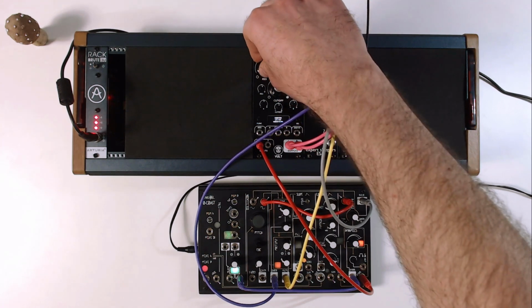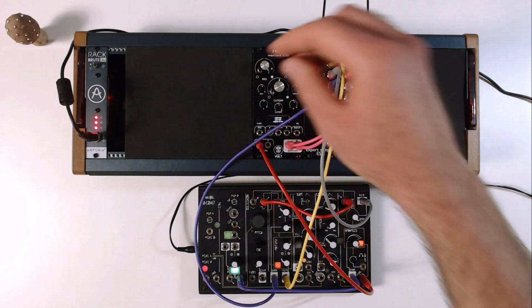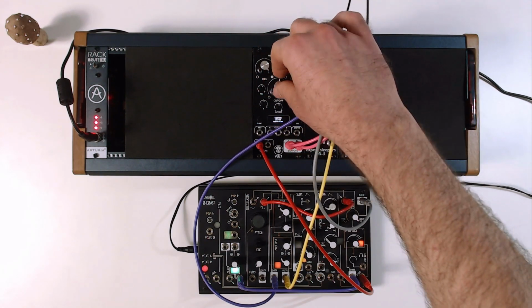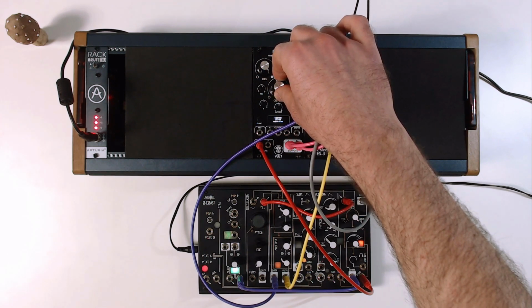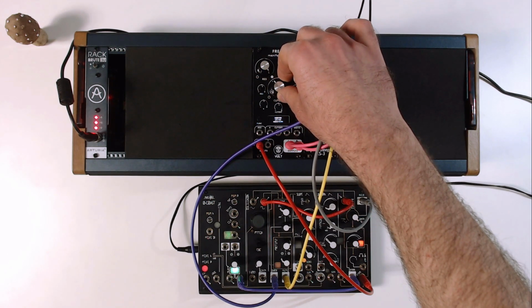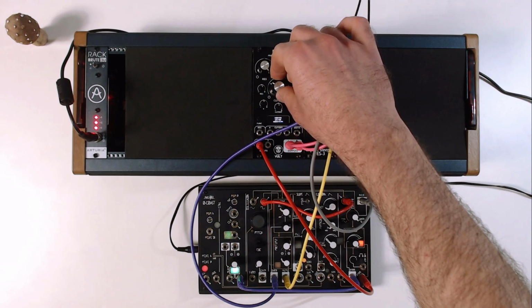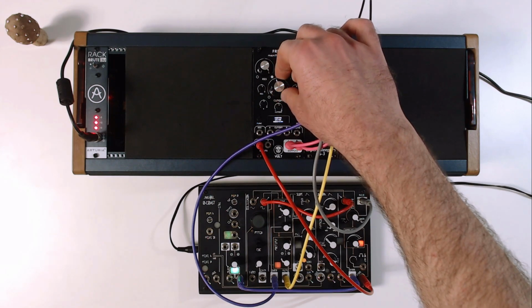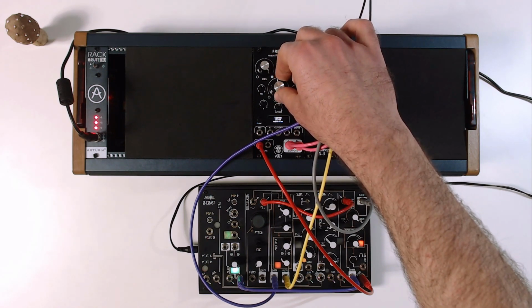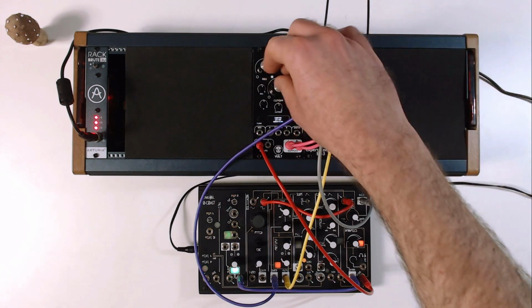If you take the resonance all the way up, there are some sweet spots that you will get, this nice effect. Let's see if I can find them. Oh man, this is warm. Oh yeah, this one.